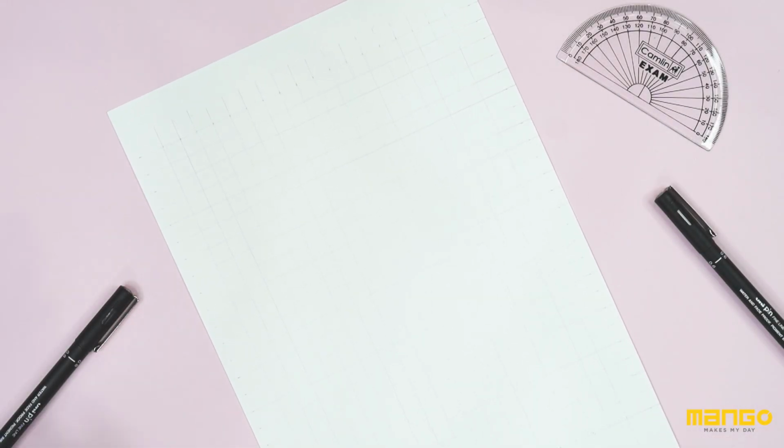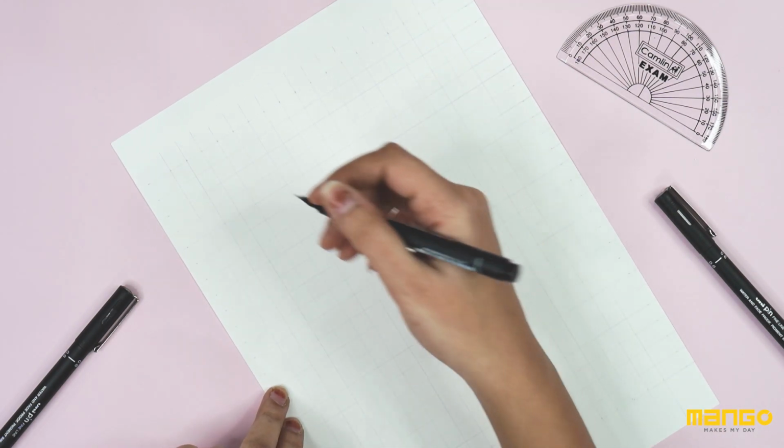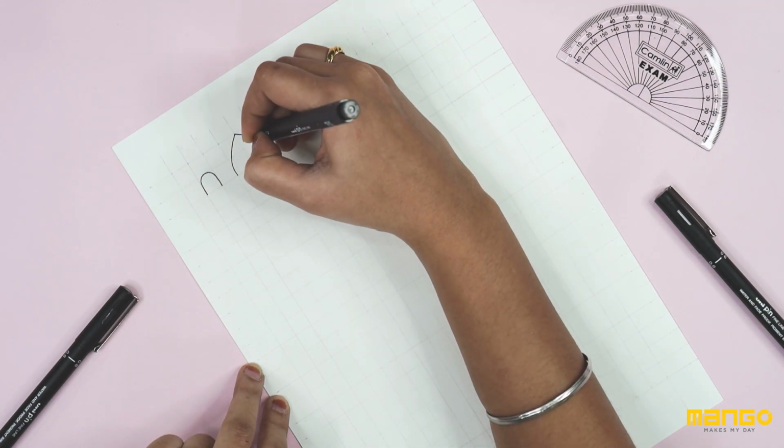Hello everyone. Today we'll be learning how to make a basic mandala. To start with a mandala, let's see some of the most common shapes and patterns that are used.